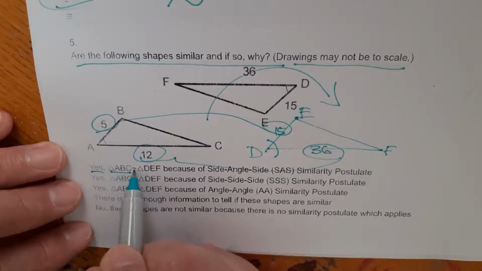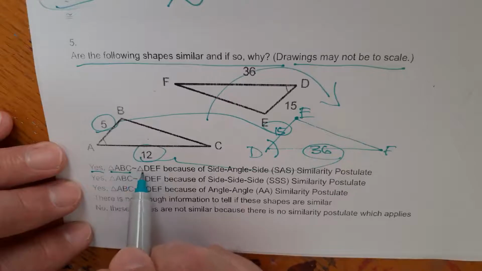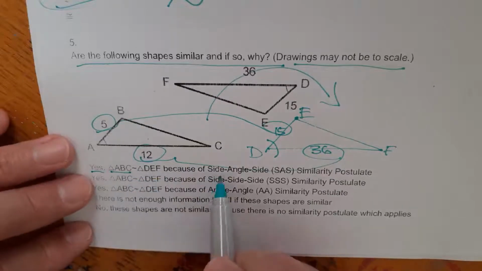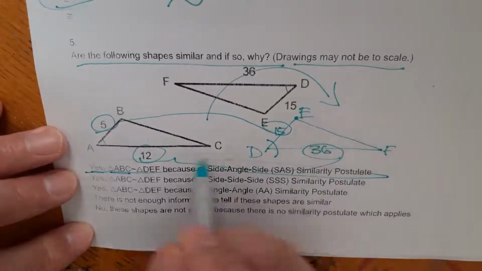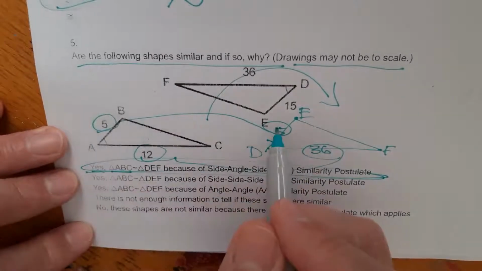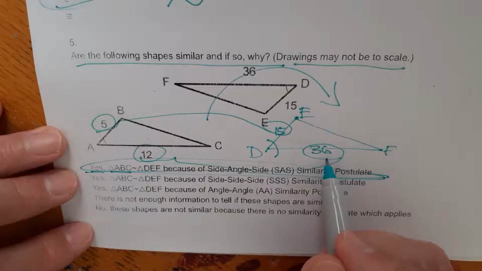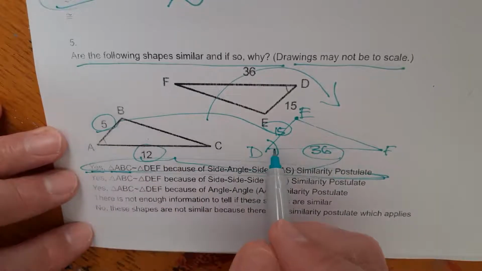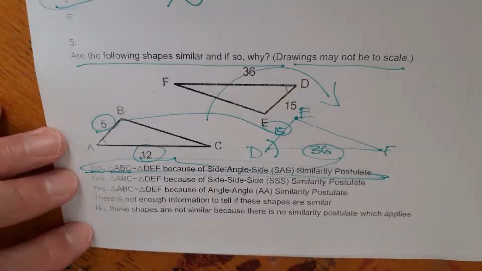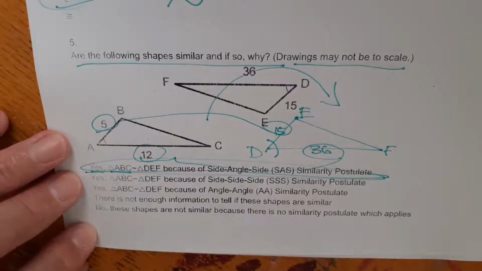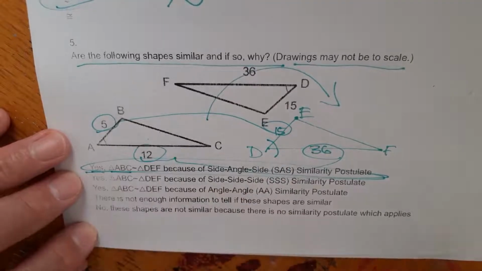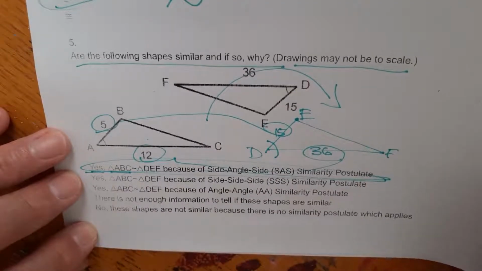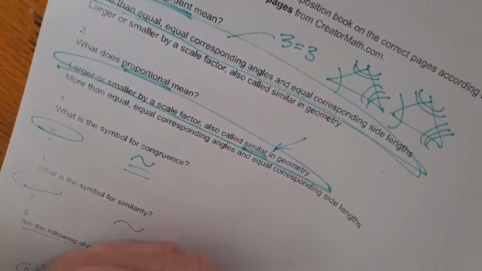Triangle ABC is similar, there's the similar symbol, to triangle DEF because of side angle side, SAS similarity postulate. So given two triangles where the sides are proportional by a consistent scale factor and the included angles are equal, we get to say that those two shapes are similar or proportional. One of them is a scale model, the smaller one is a scale model of the larger one, right? And I think you could say it the other way too. Typically scale models are smaller, but they don't have to be, they could be larger.